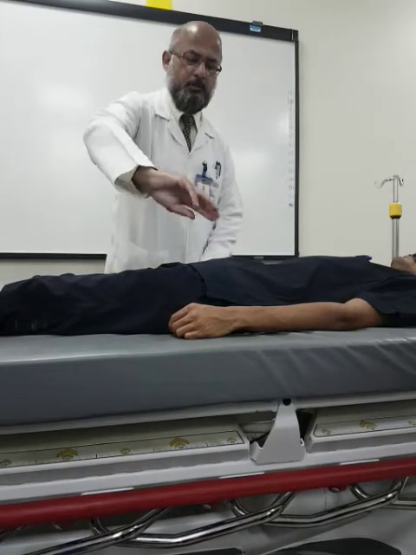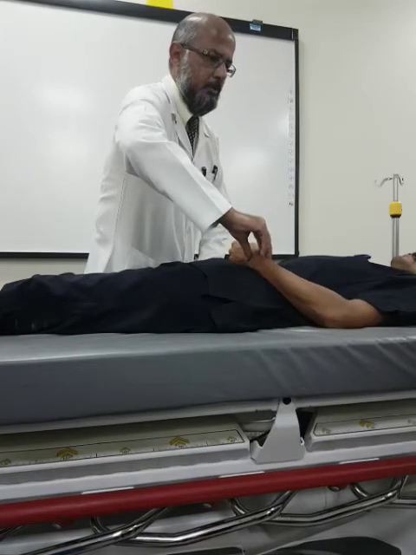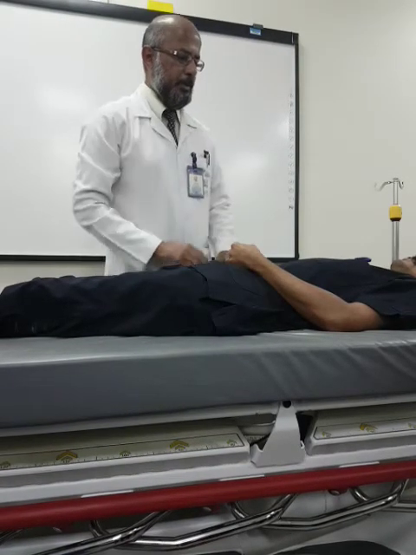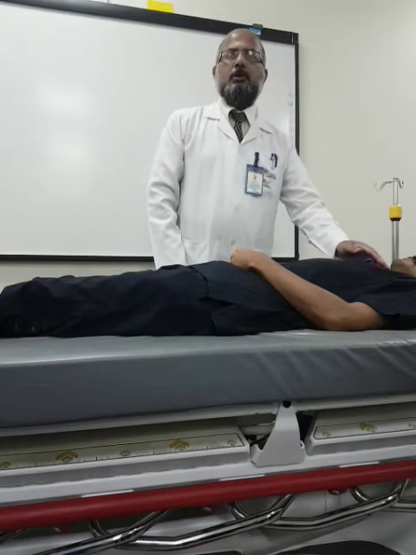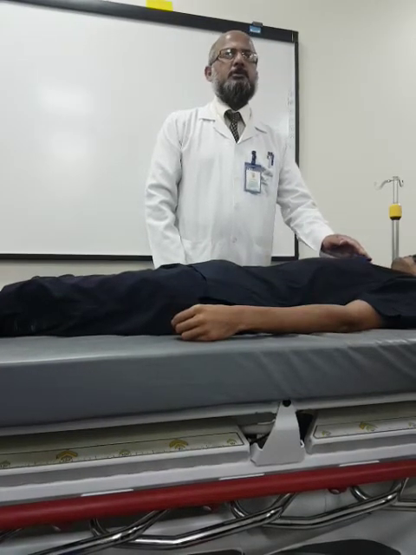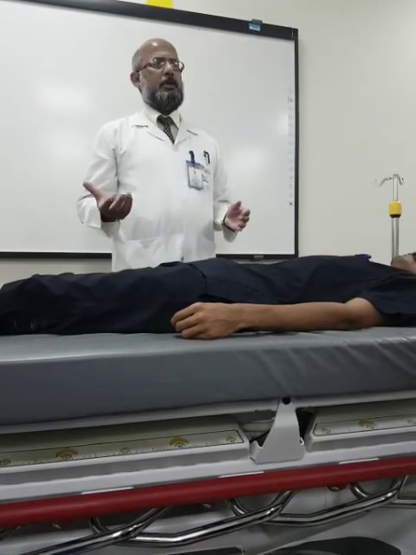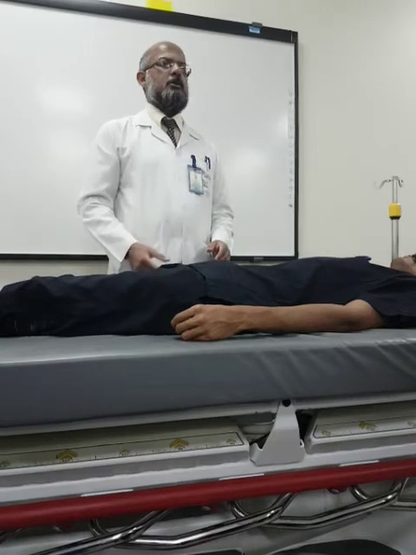Then you check the coordination of pulses. Feel this side and this side at the same time. Usually, if a patient has had some fistula formation or a jugular catheter, you will find that one pulse is weaker than the other, or you will give a differential diagnosis. But when I think the pulses are not coordinated.